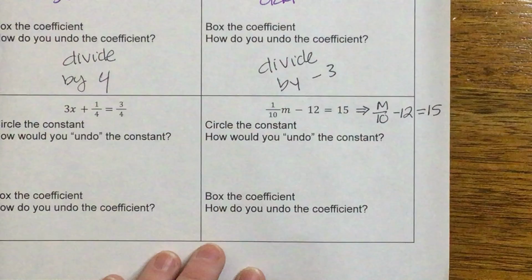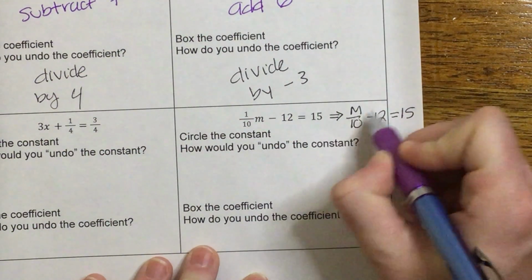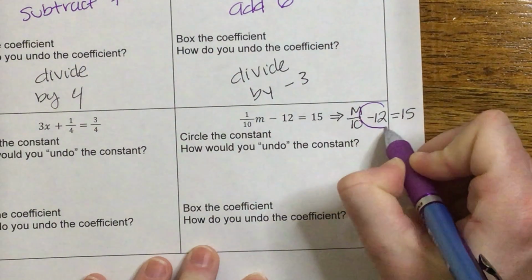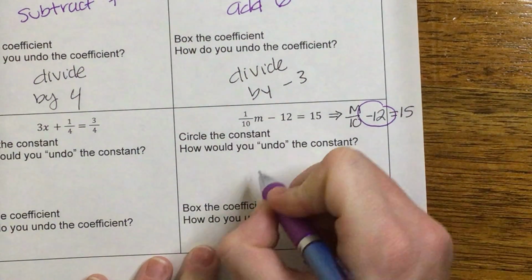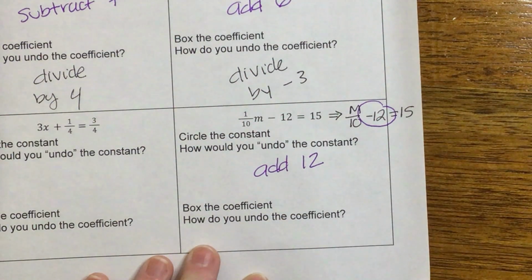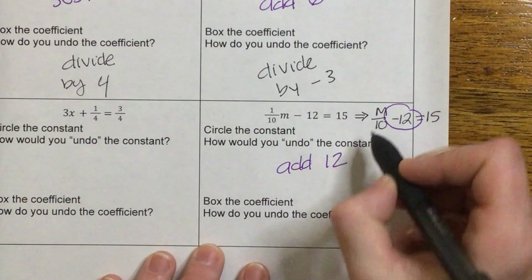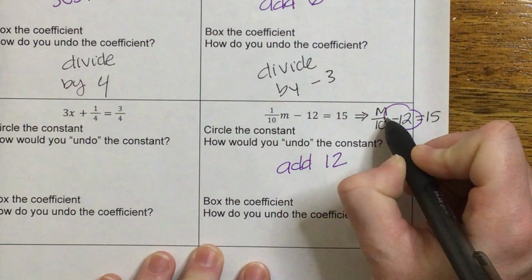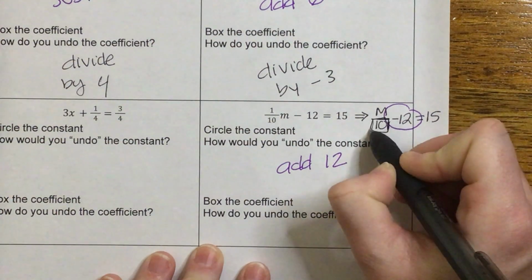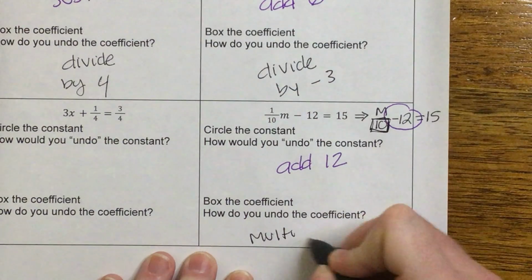I will do one from the back side with you. So the constant is the number by itself with the variable. So this minus 12. To undo minus 12, I would add 12. And then what's being multiplied or divided by my variable is 10. To undo divide by 10, I would multiply by 10.